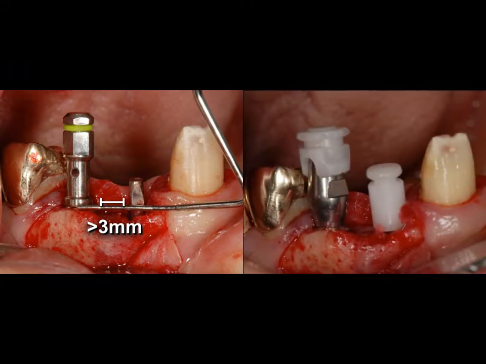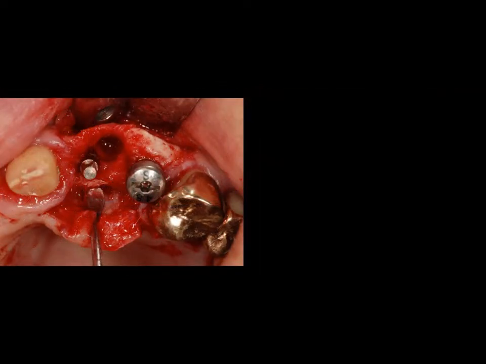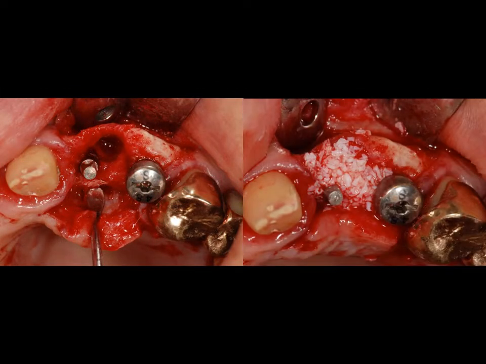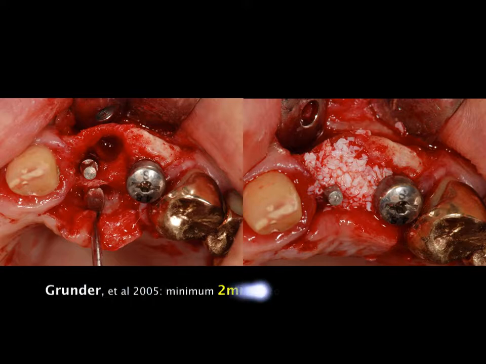Impression was taken for the provisional at a later stage. The previous extraction site was grafted in an attempt to maintain the buccal bone thickness. As Grunder suggested, the thicker the buccal bone, the more stable the inter-implant soft tissue can be.